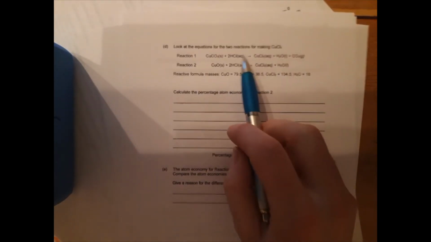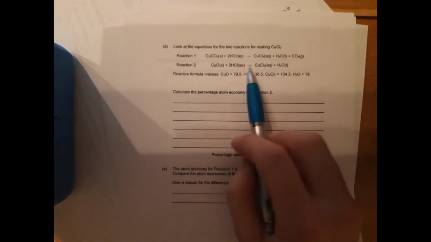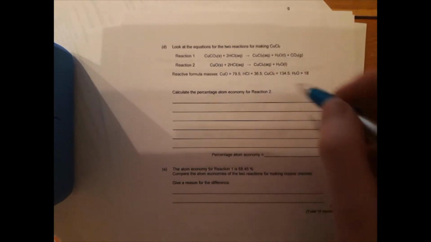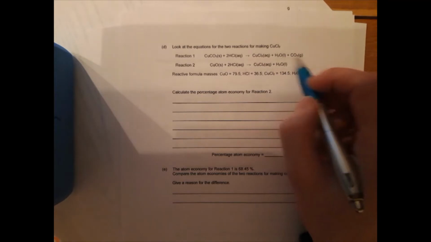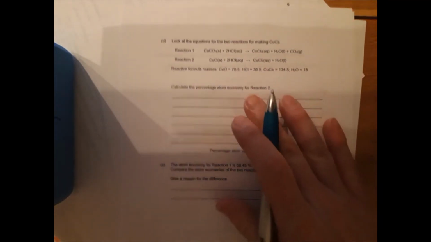Look at the equations for the 2 reactions for making CuCl2. It's very similar to the first question. You can see straight away that the top reaction has got a lower atom economy because it makes more waste products.